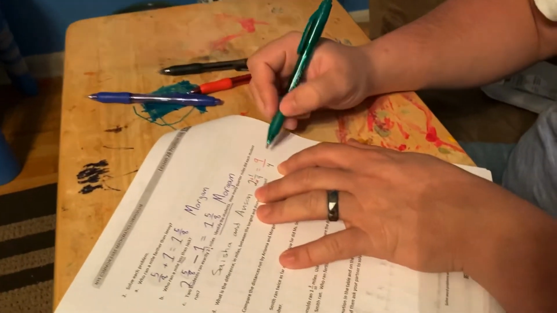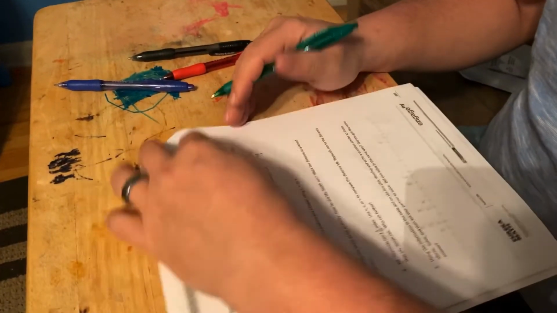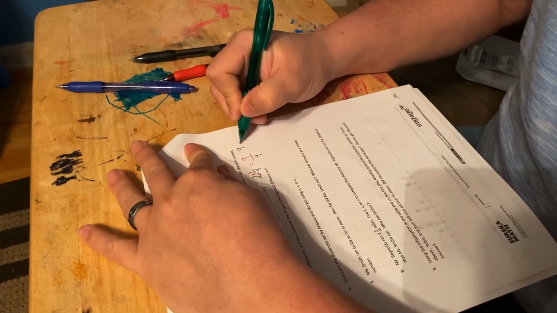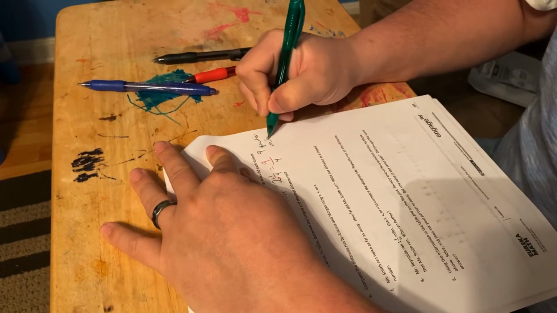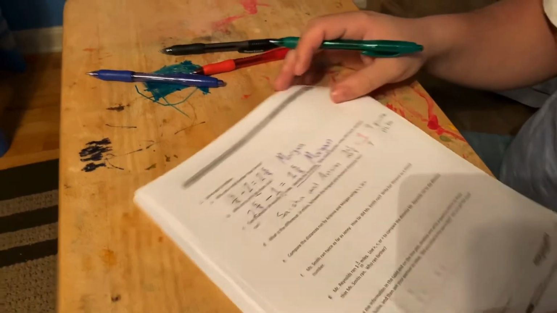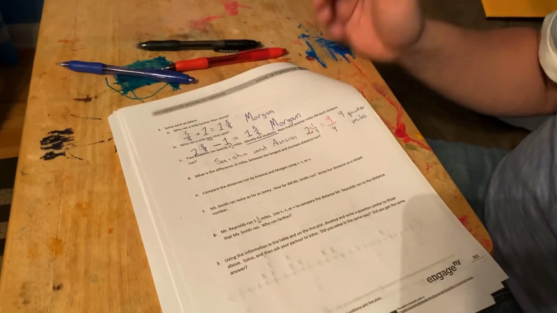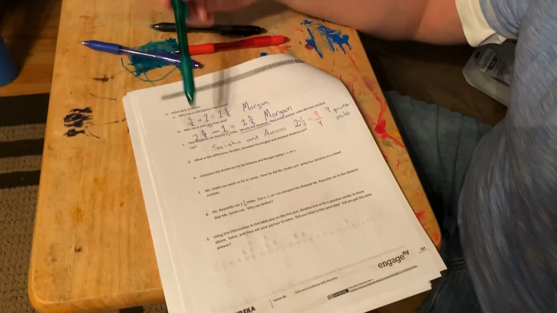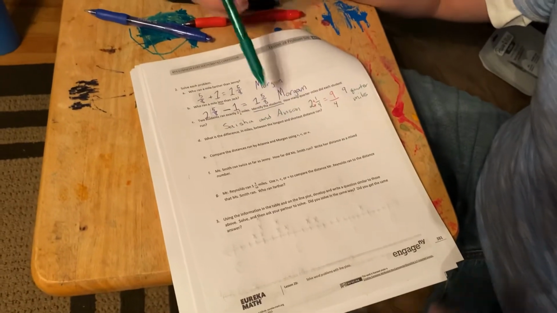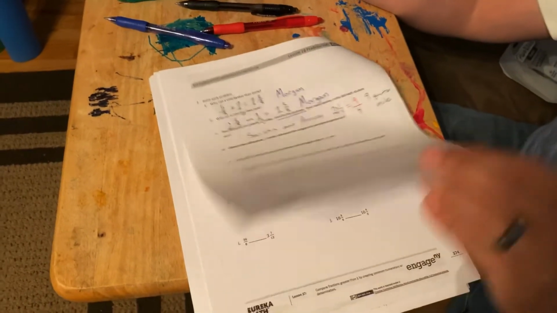Next, we've got problem D. What is the difference in miles between the longest and shortest distances run? Well, we look right here, and the shortest distance we know was 5/8. That was Ginny. What is this one here? That's 1/8, 2/8, 3/8, 4/8, 5/8, 2 5/8.